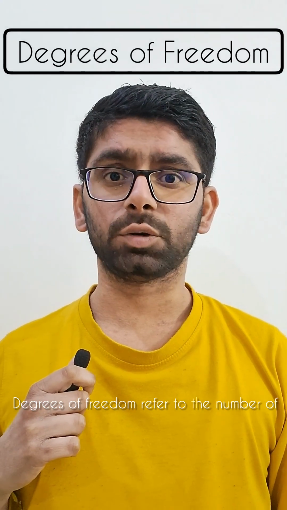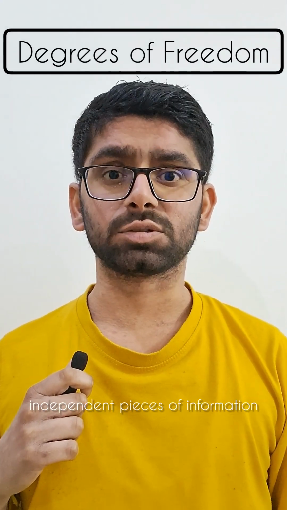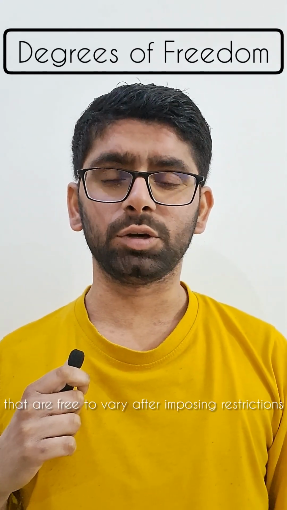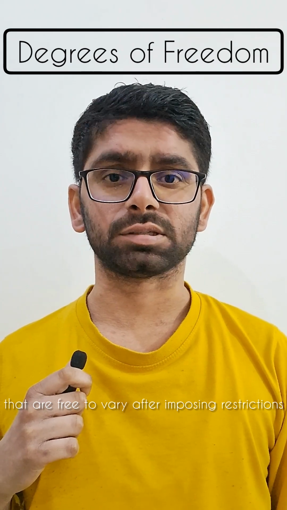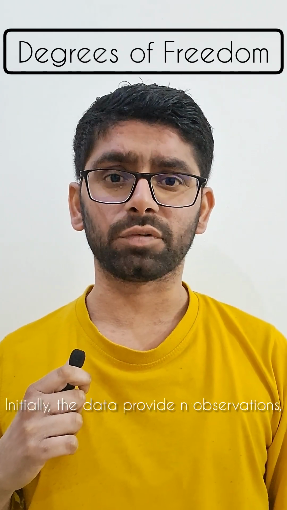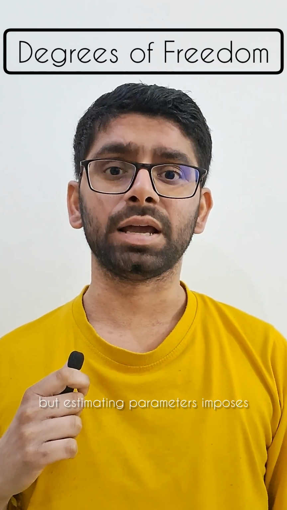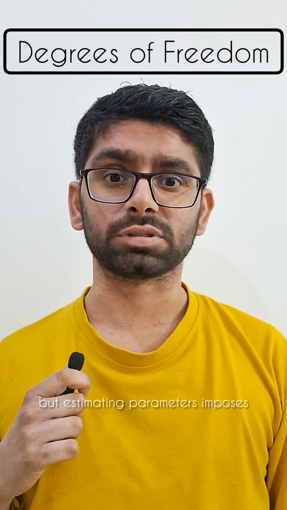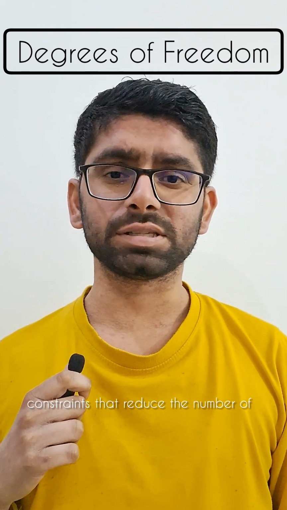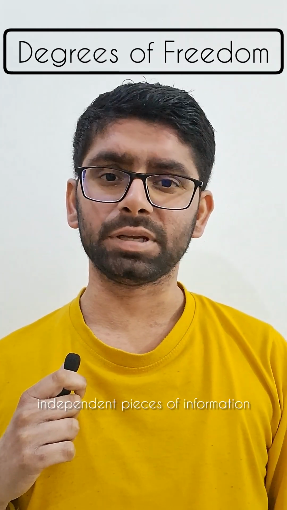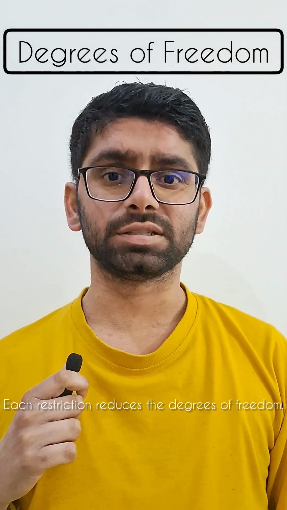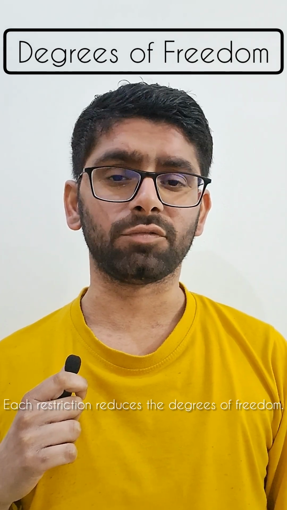Degrees of freedom refer to the number of independent pieces of information that are free to vary after imposing restrictions. Initially, the data provides n observations, but estimating parameters imposes constraints that reduce the number of independent pieces of information. Each restriction reduces the degrees of freedom.